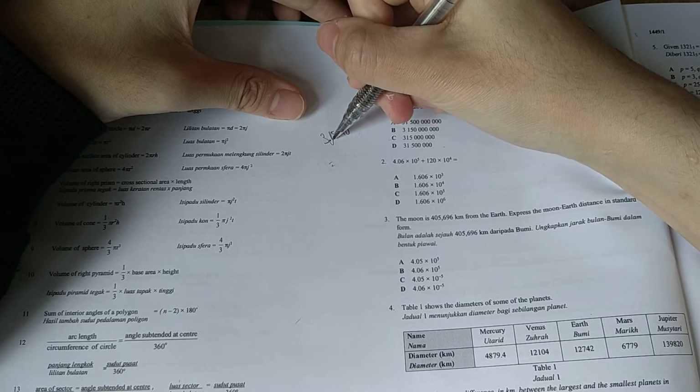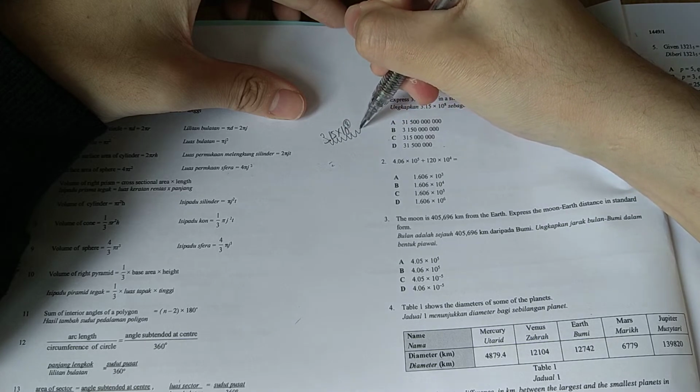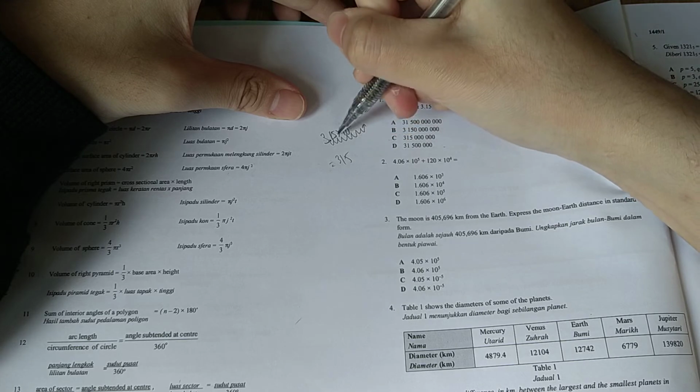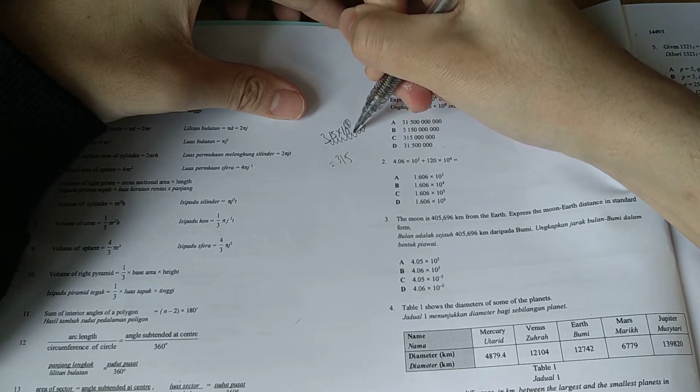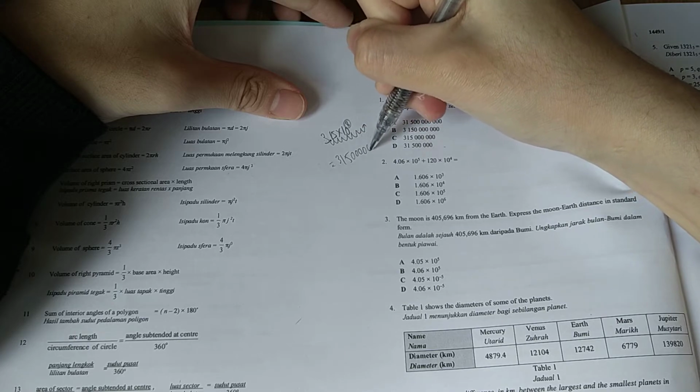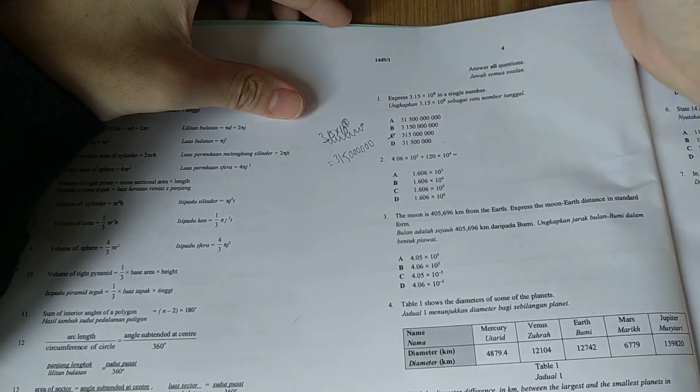So how many times? 8 times. So 1, 2, 3, 4, 5, 6, 7, 8. So the answer will be 315. And then how many zeros? 1, 2, 3, 4, 5, 6. So the answer should be C. Alright, that's how you do it.